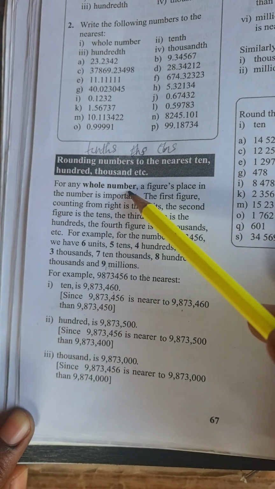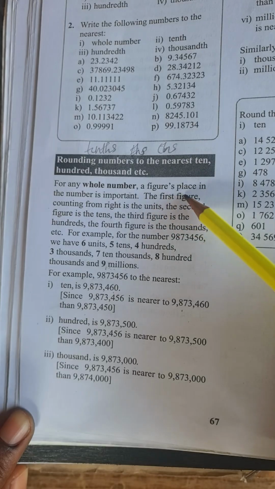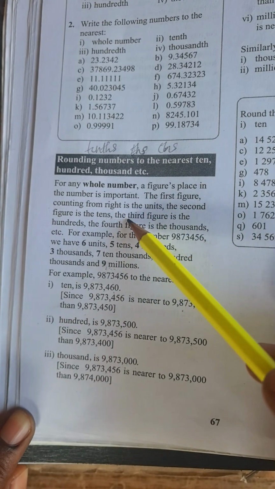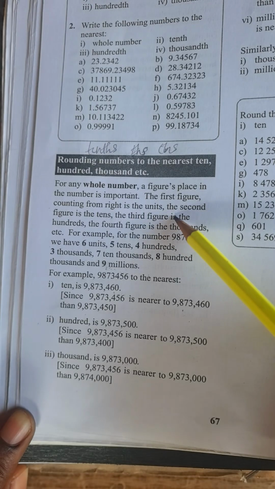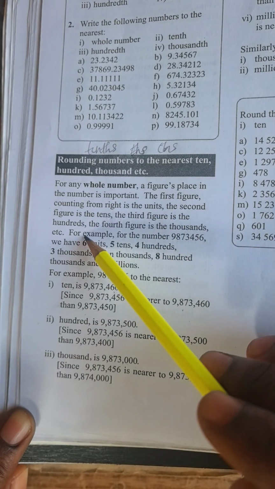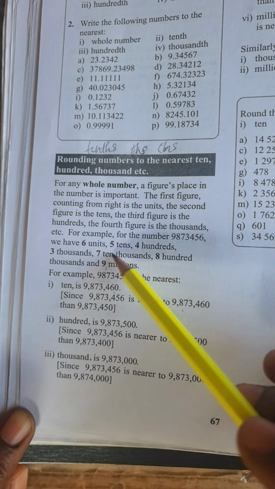So now, for any whole number, a figure's place in the number is important. The first figure, counting from the right, is the units. The second figure is the tens. The third figure is the hundreds. The fourth is the thousands, and so on.